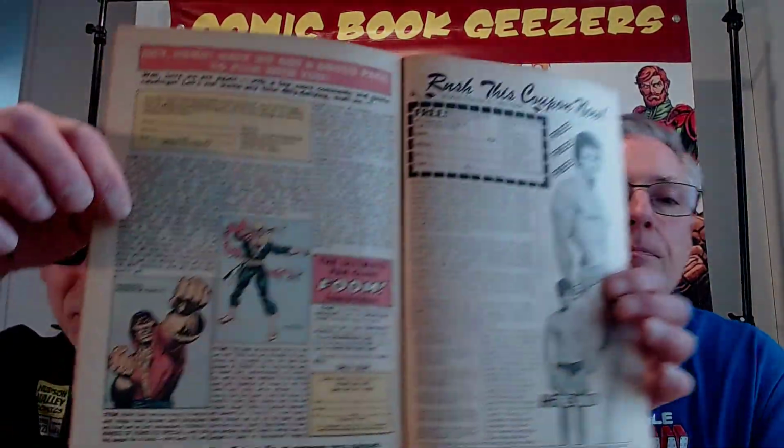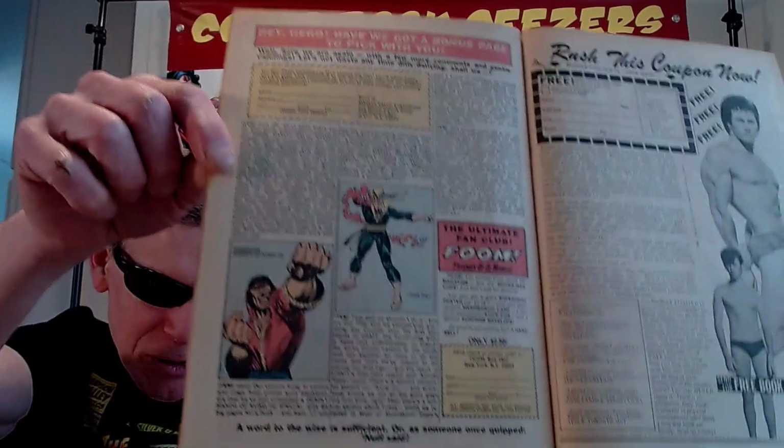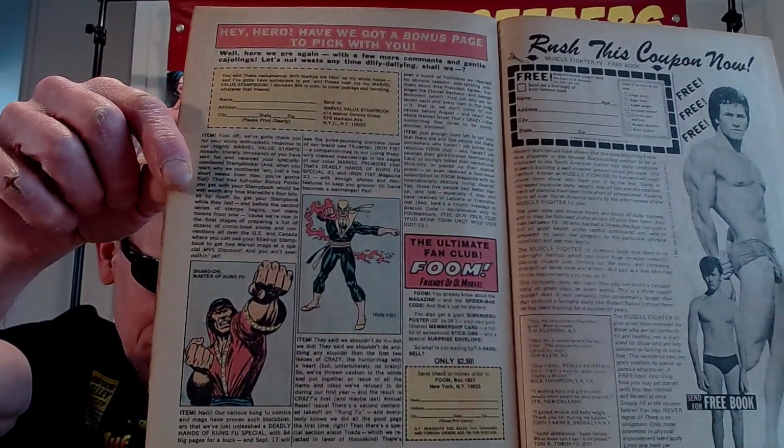Here's a little tidbit for you guys. A little Master of Kung Fu and Iron Fist. Aha, there you go. Debuting. Nice. Yes, indeedy. He's also in issues 141 to 142. So this is when, again, he's not on the cover, but he's the bad guy in all these. This is when he's the evil motivating factor.